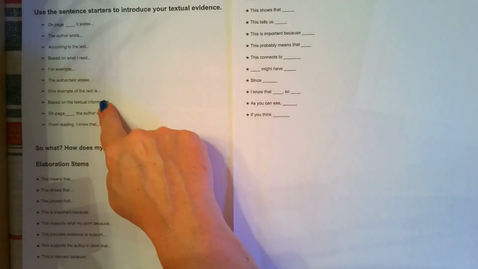So before we get into the flow map, I did give you in one of the resources sentence stems or sentence starters for elaboration and introducing textual evidence. So that's something that they could have in their writing folder, or it could be something that you have in a chart around the classroom that they can refer to at all times.